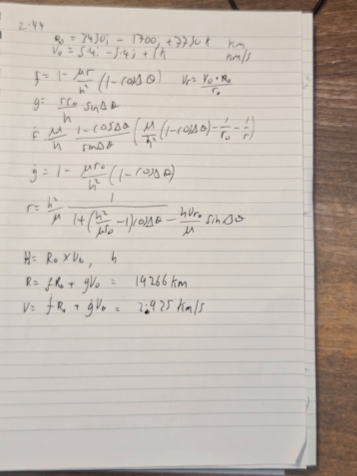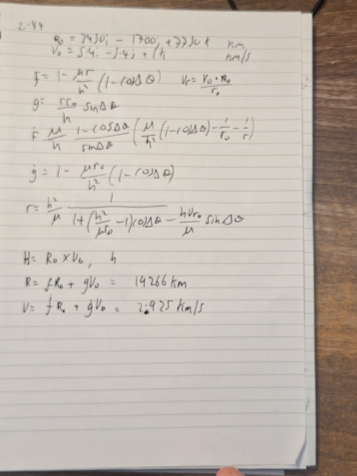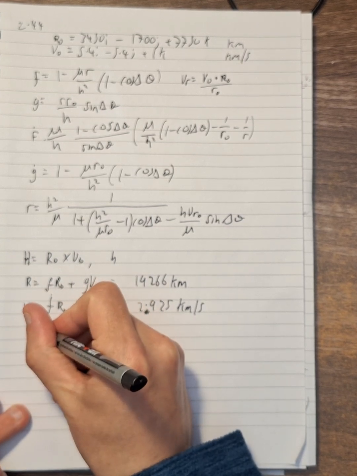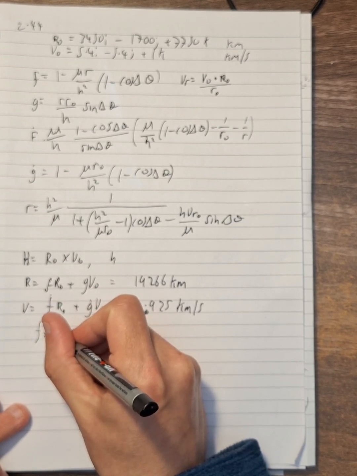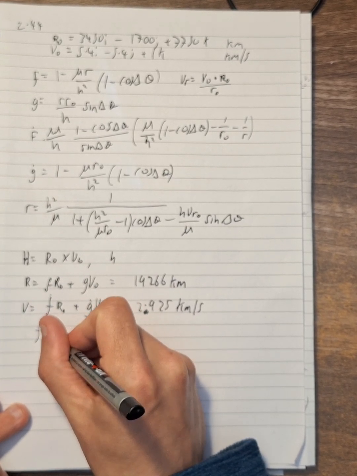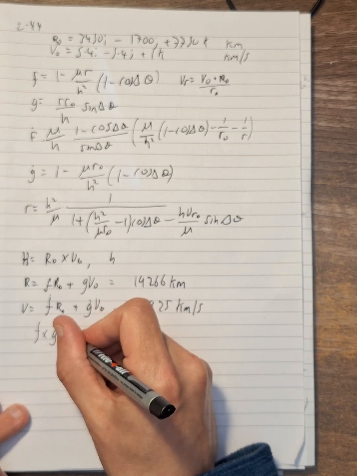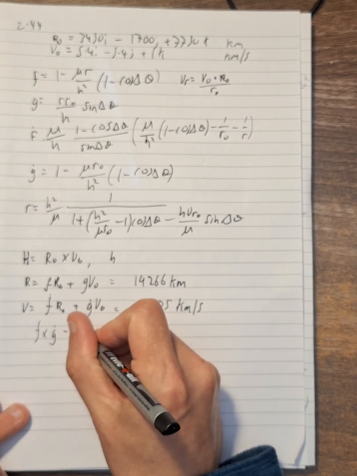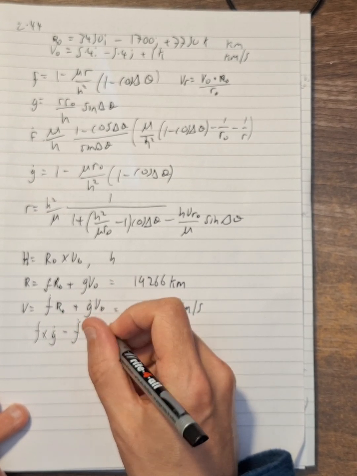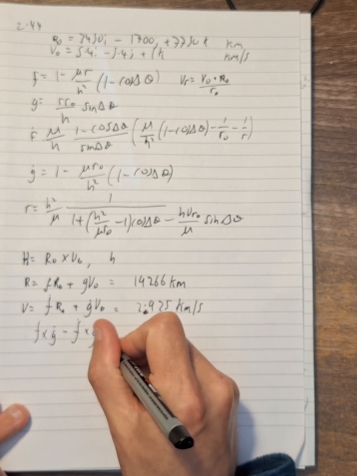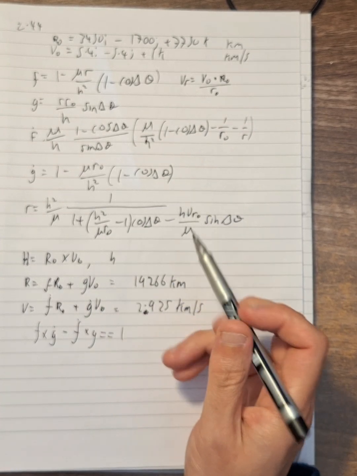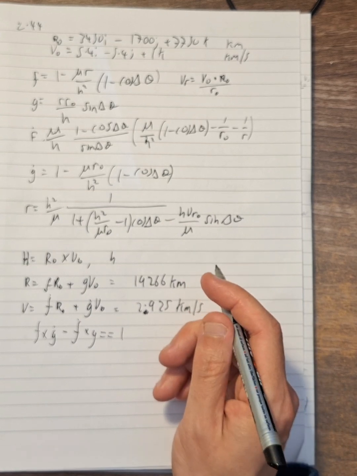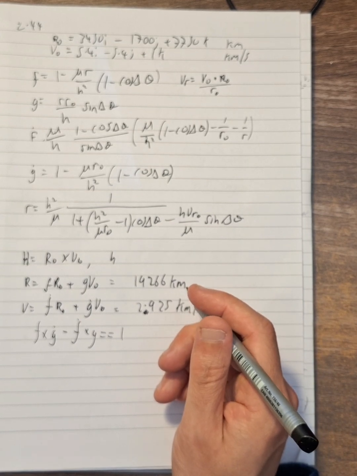It also says verify that specific angular momentum and total energy are conserved. So what we can do here is just say f times g derivative minus f derivative times g equals 1. We just check that that equals 1, and it does, so that confirms that the angular momentum is conserved.